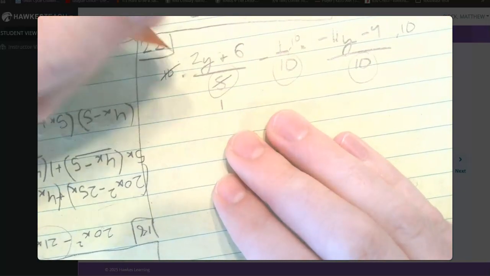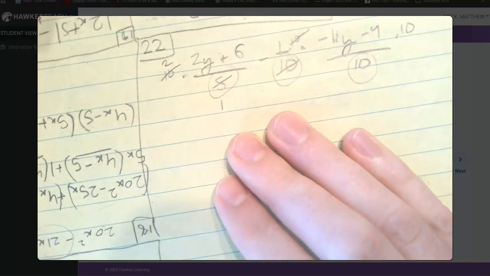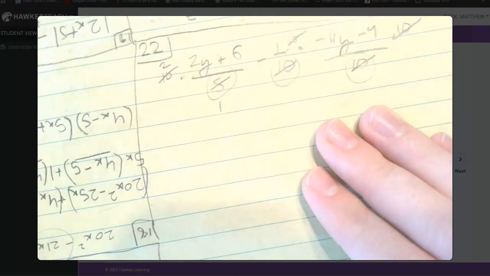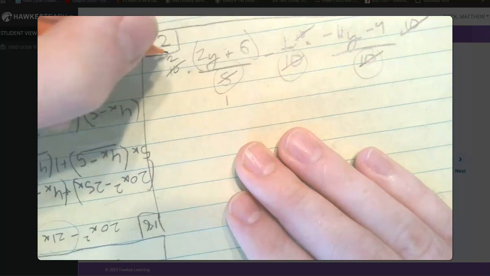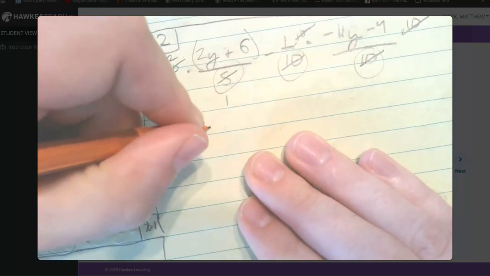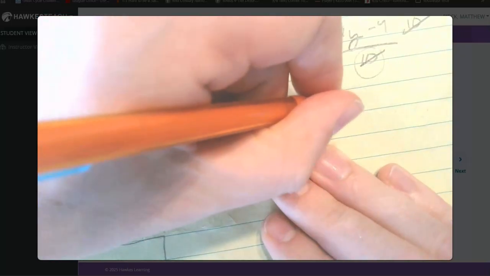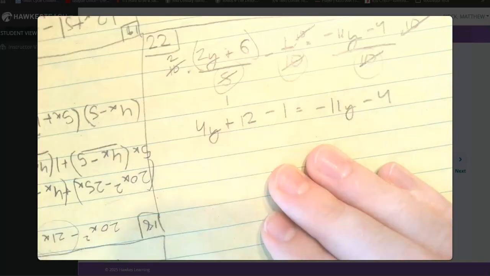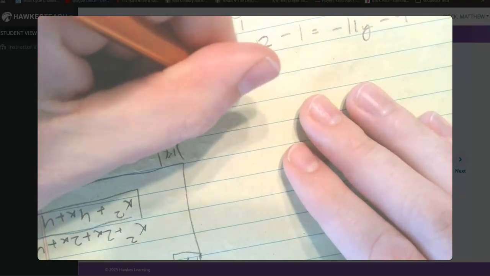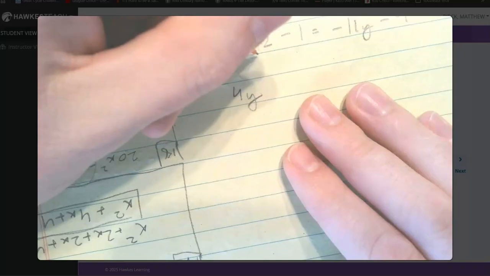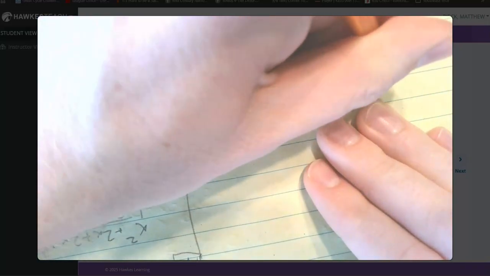So here the 10 and the 5 will cancel out, so 5 goes into 10 twice. Here the 10s will just straight up cancel out. And here the 10s will just straight up cancel out there. So now you guys distribute this 2 through. So we have 4y plus 12 minus 1 equals negative 11y minus 4. So we got 4y plus 11 equals negative 11y minus 4.